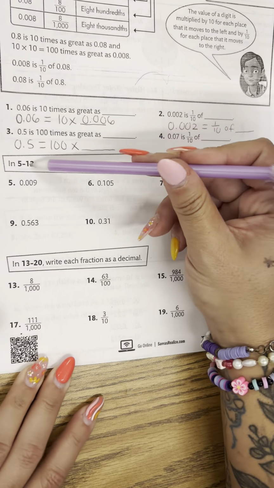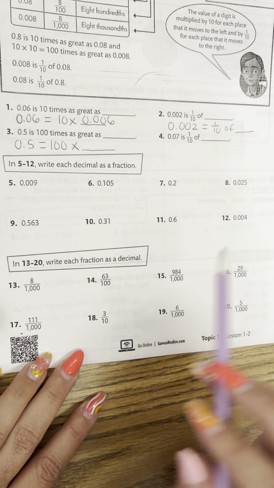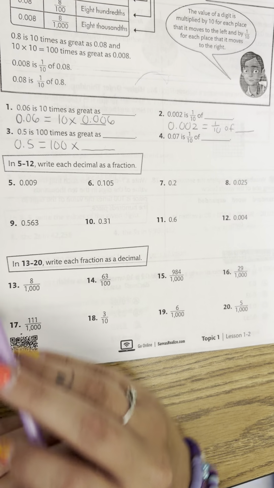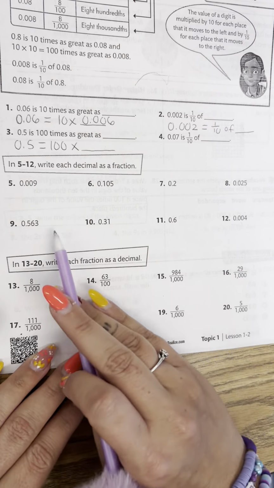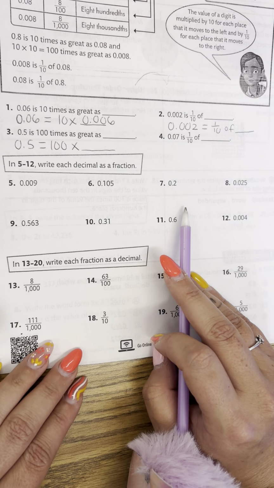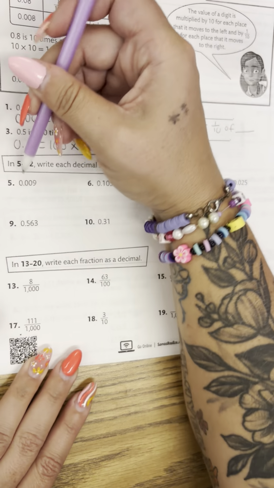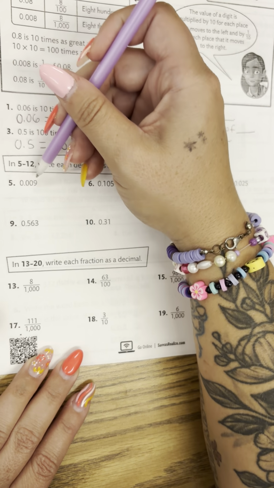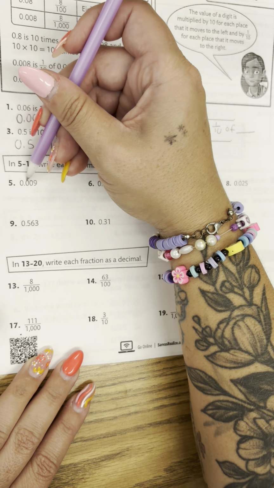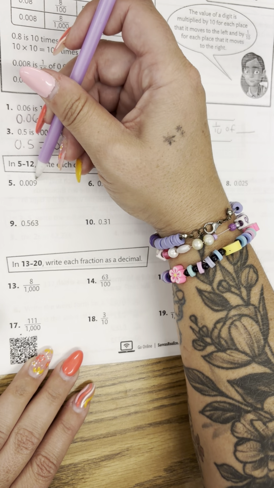All right, for numbers 5 through 12, write each decimal as a fraction. Now, I'm going to read the first one for you and give you a little bit of hints, but I can't read the rest of them because if I read them out loud, it's going to tell you exactly how to write them, okay? So, when I'm taking a look here, here's my ones place, here's my decimal. Right after the decimal is our tenths, hundredths, thousandths.